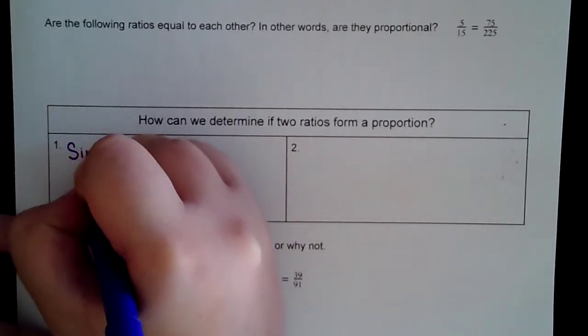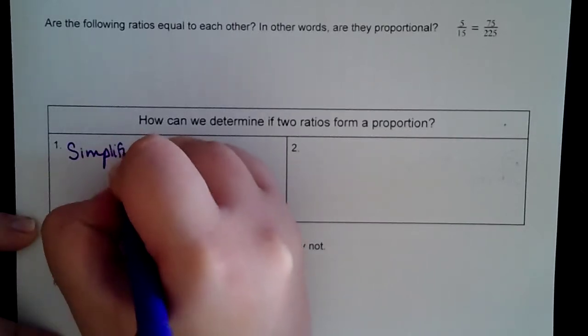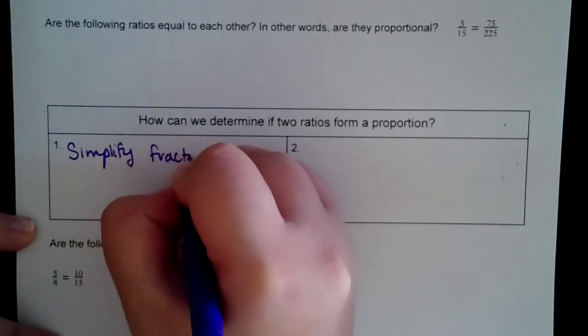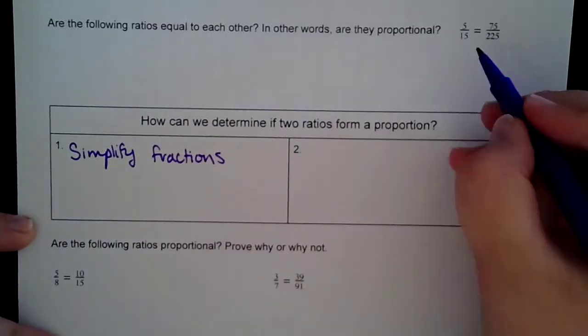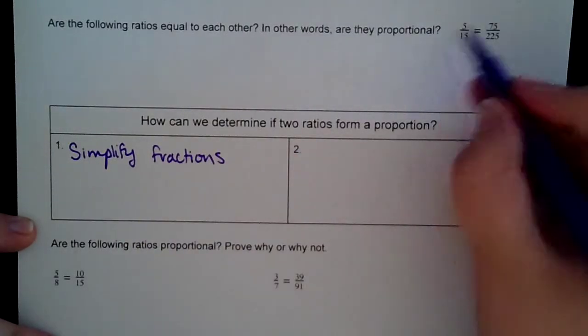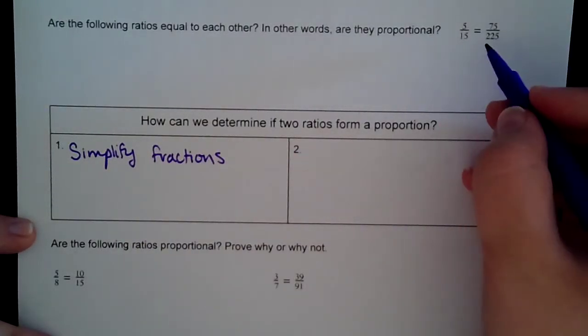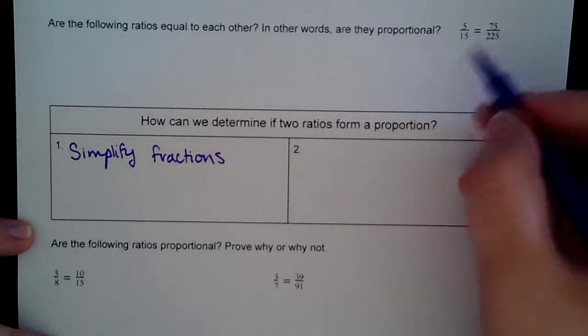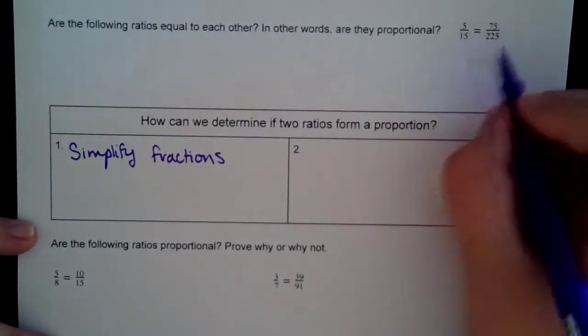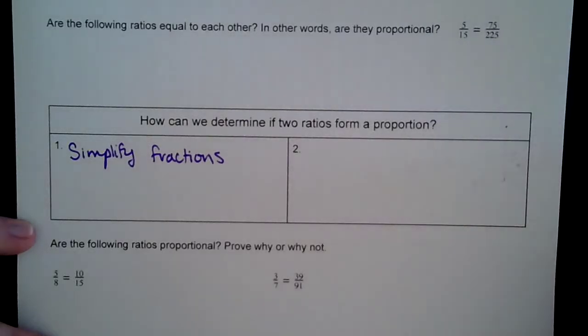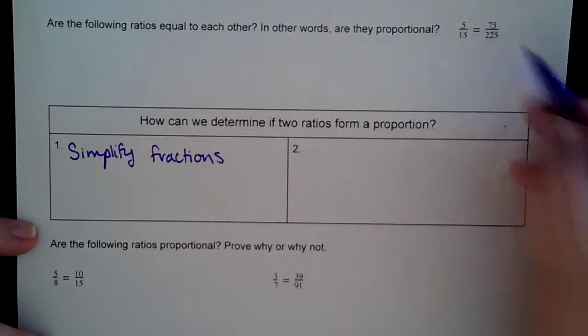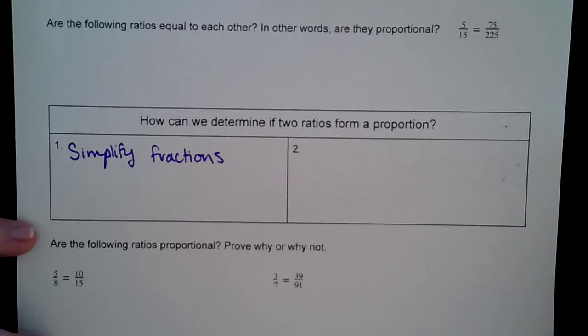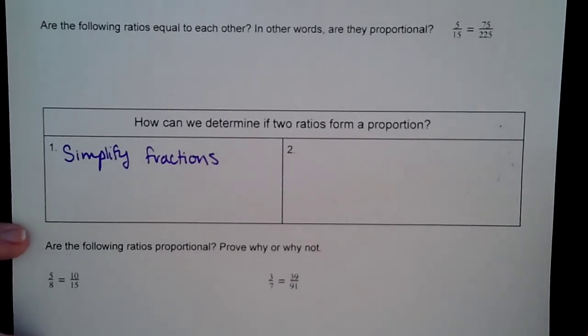The first method is to simplify the fractions. So in this case, I noticed that they're both divisible by 5. I could do that until they both had the same denominator, whether it be 5, 15, whatever it is, and I would see that these are in fact proportional. However, simplifying can get a little bit complicated sometimes depending on what your denominator is, especially in the case of like 225. That's a really large number that we don't necessarily want to simplify.